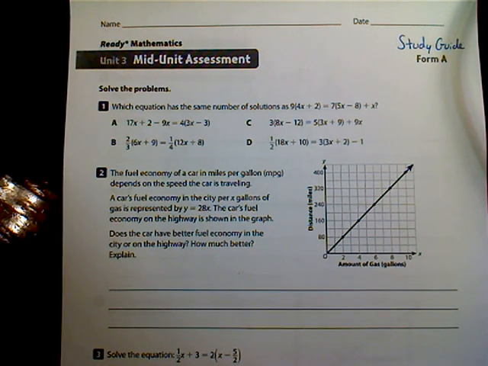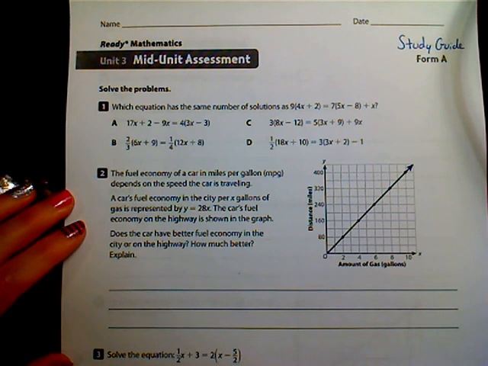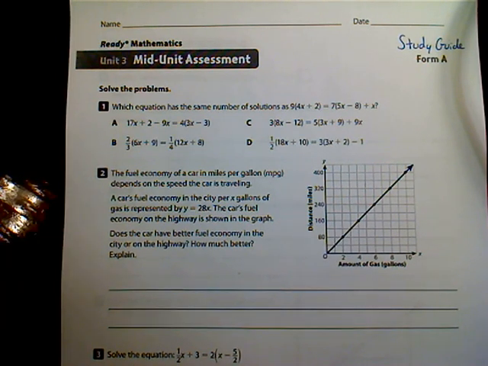Alright guys, we're going to go over the study guide. Feel free to pause the video at any time. Number 1, which equation has the same number of solutions? Alright, so we need to work out these equations, but I'll tell you a shortcut. If you just work out the first 2 steps in solving equations, you'll be able to get your answer.